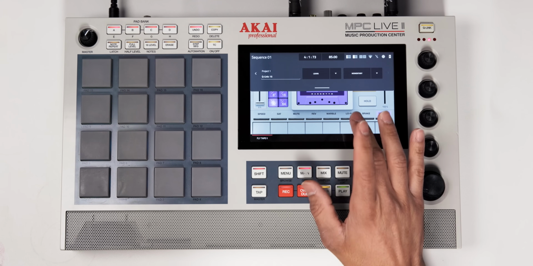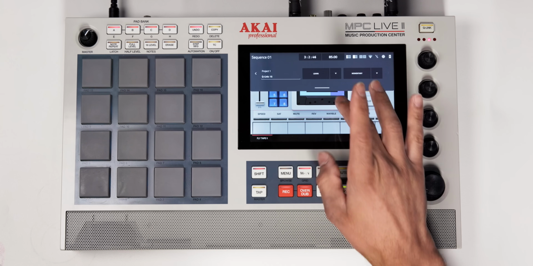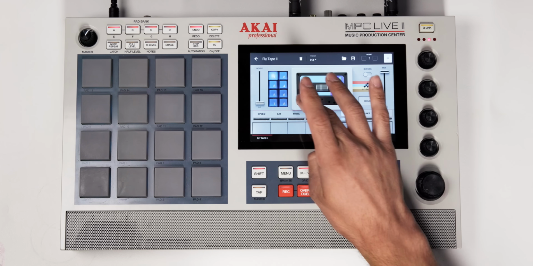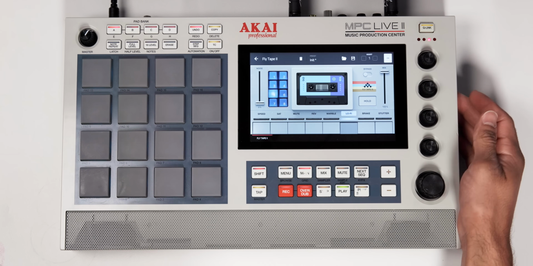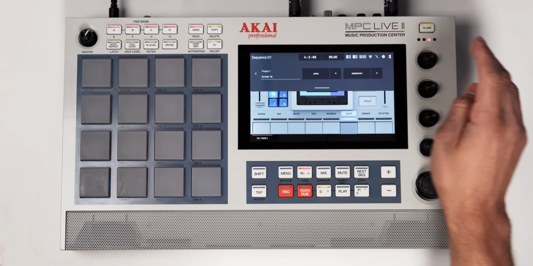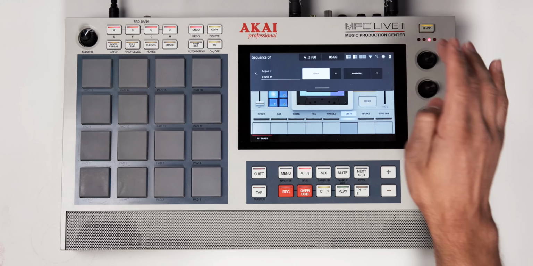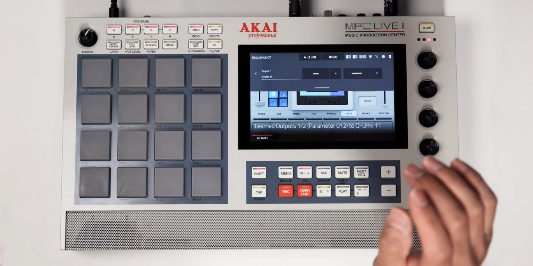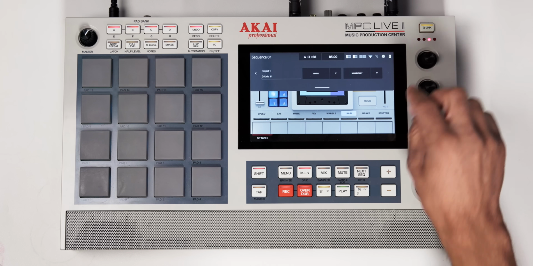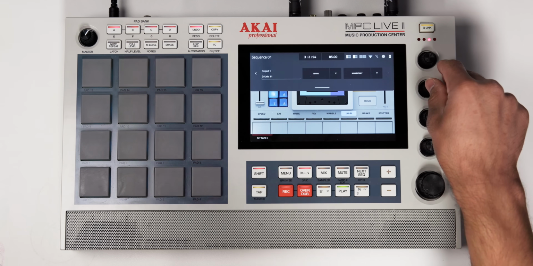Cool, maybe I want to add lo-fi to the whole mix. That's cool. I'm gonna pull this down, hit the second Q link right here, hit learn, hit this lo-fi, get out of that. Now it's gonna turn on and off. It's just like the SP404.